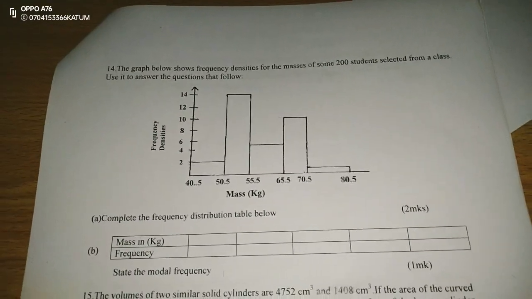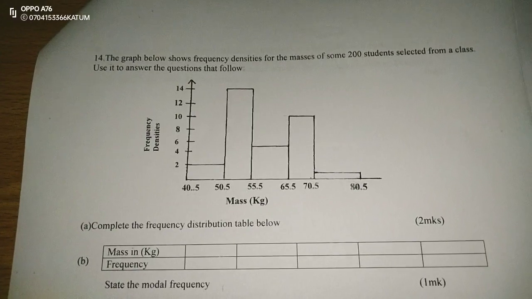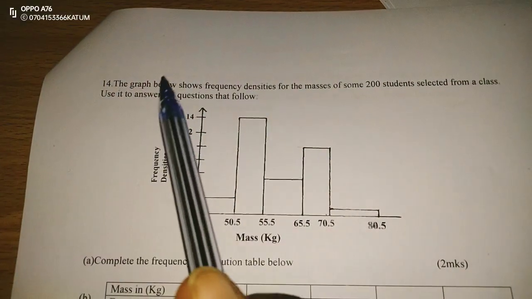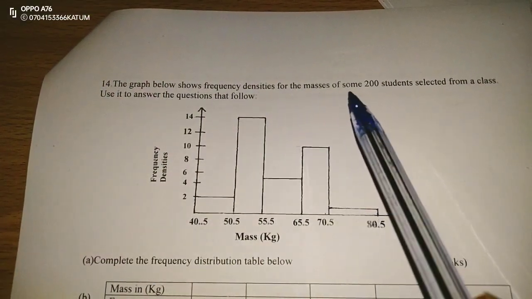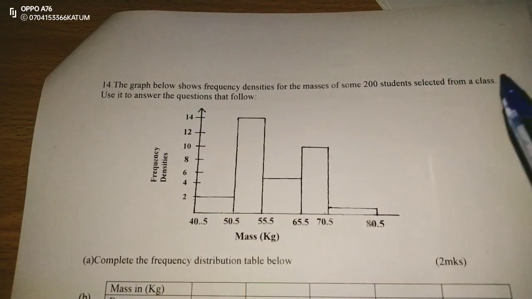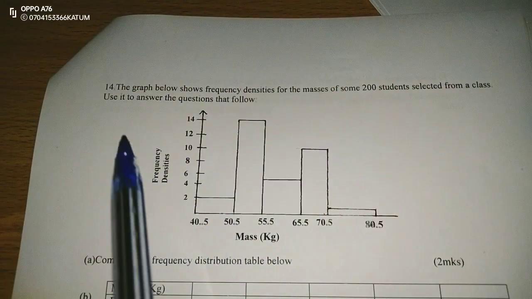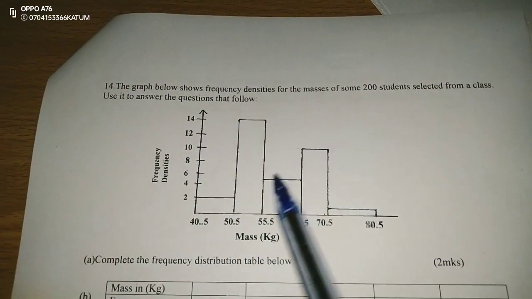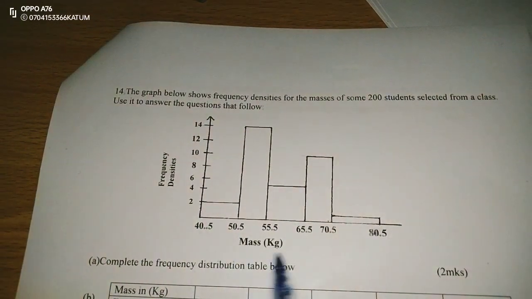We're going to have a statistics question whereby we are told that the graph below shows frequency densities for masses of some 200 students selected from a class. Use it to answer the questions that follow. Frequency densities plotted against the masses.